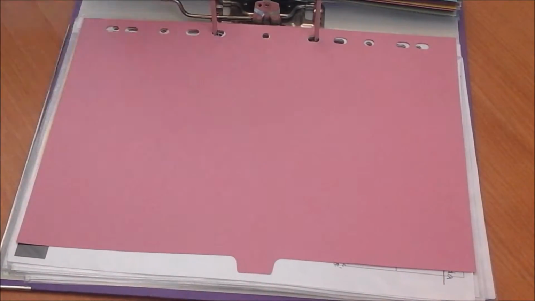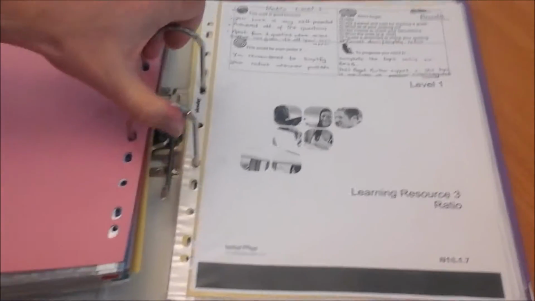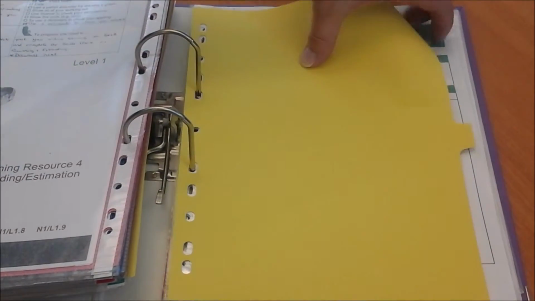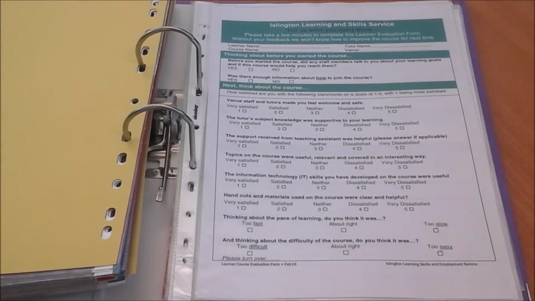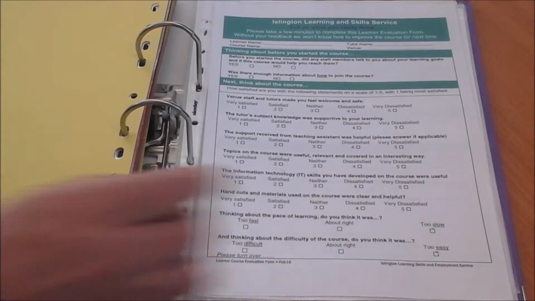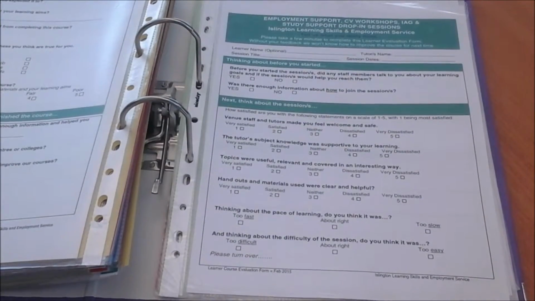Examples of the learner's work containing constructive and meaningful feedback will come next. This may also be found in the learner's portfolio. This is followed by the learner's evaluation form. Be mindful to use the correct evaluation form, as there is a separate form for workshops, IAG and drop-ins.